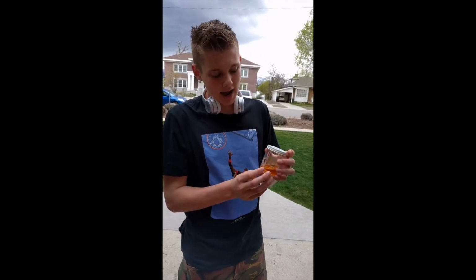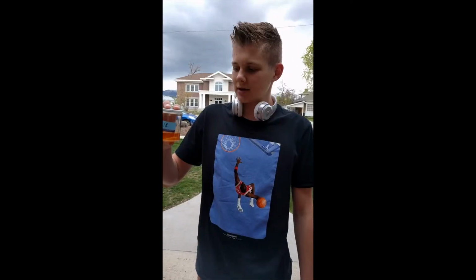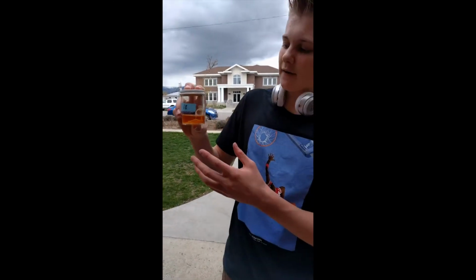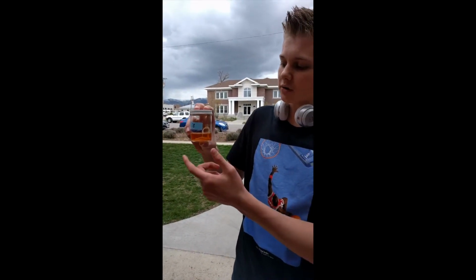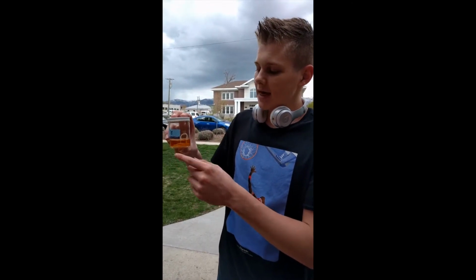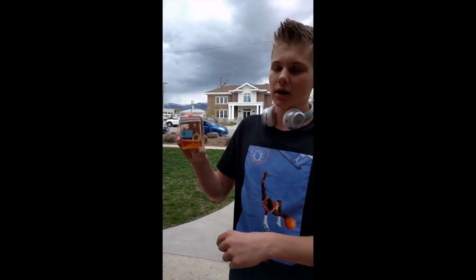And the object that I have is a starfish. This object has 5-fold rotational symmetry, so if you rotate it 72 degrees, that means it will line up again on itself.